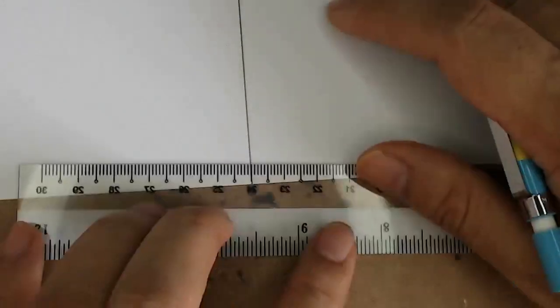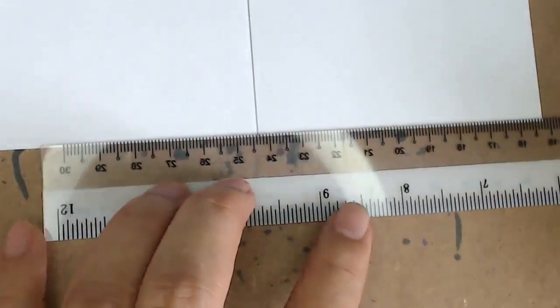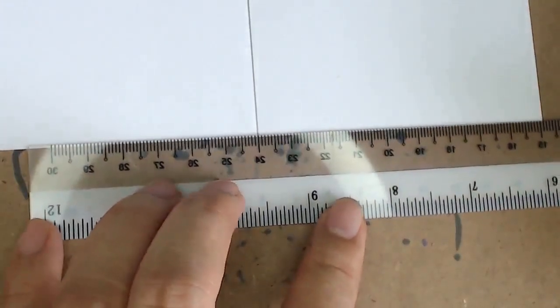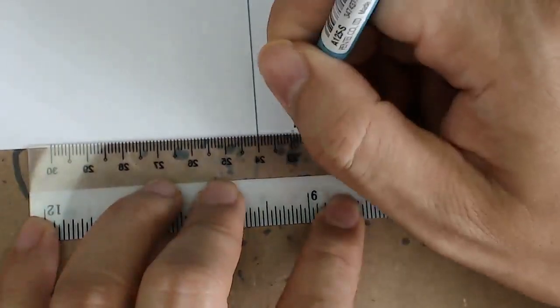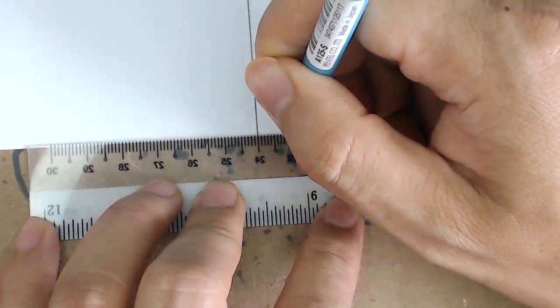Okay, we're going to do the same thing on the horizontal line. You're going to have 1 centimeter up and 1 centimeter down. Make sure you do that at the end of the paper, just like that. Okay, I got mine. How about you?